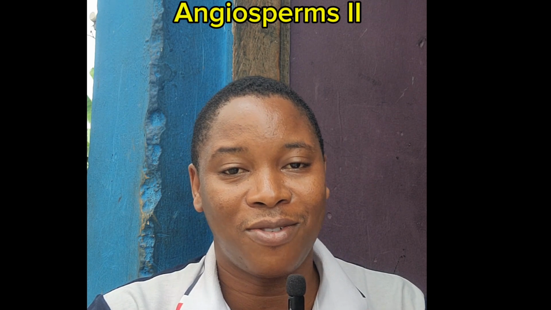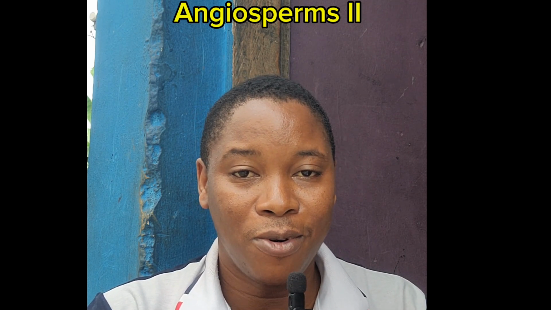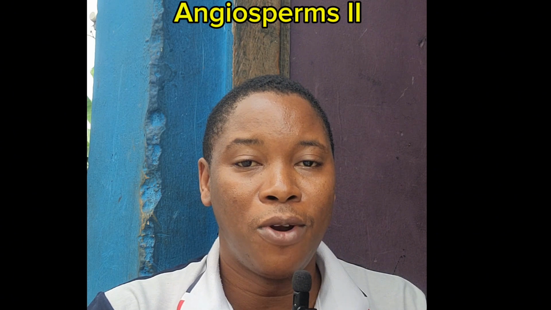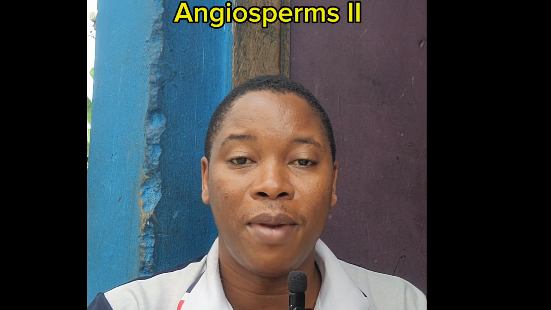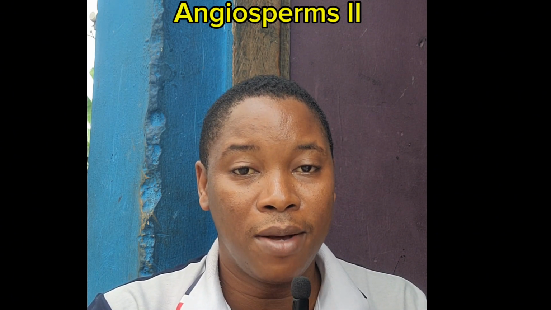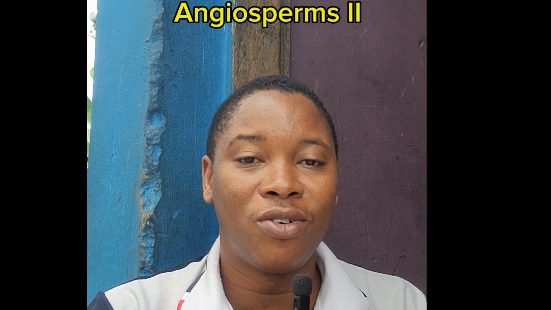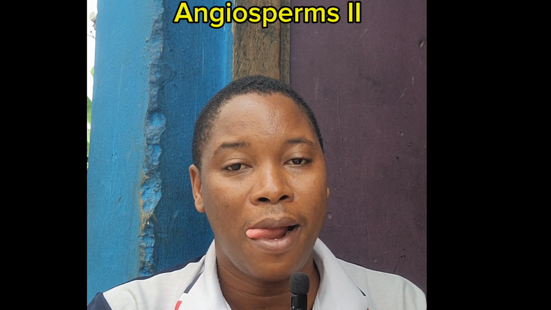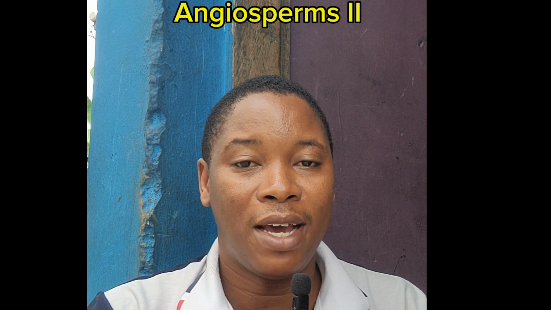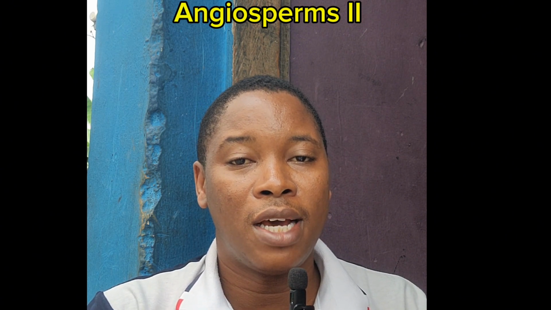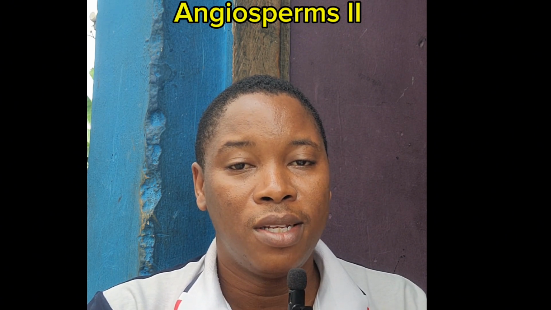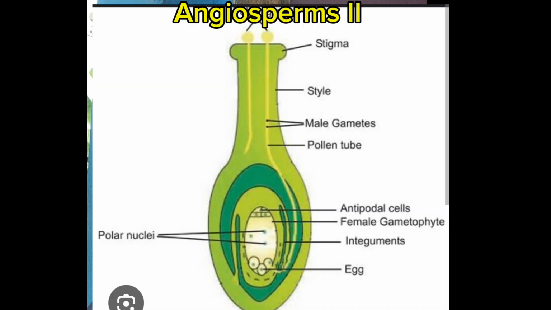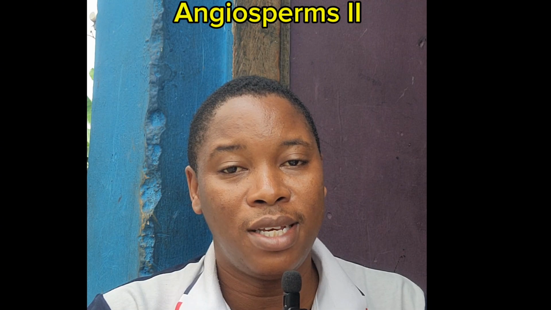What happens in this process of fertilization? You have the pollen grain. We know the pollen grain is from the anther, from the androecium, the male part of the plant. This pollen grain now falls on your stigma, and when it falls on the stigma, you have the attachment. Now, there is what we refer to as a pollen tube. This pollen tube grows out of the pollen grain and grows into the stigma and in through the style.